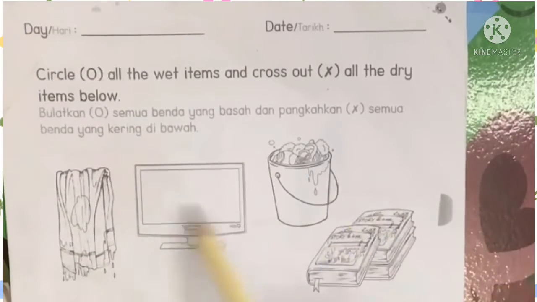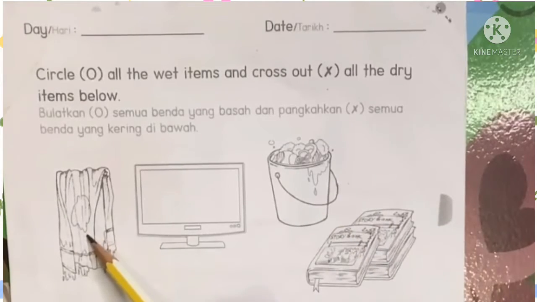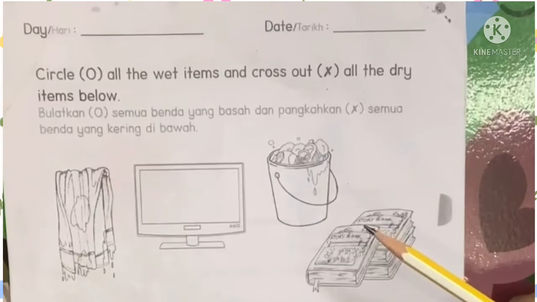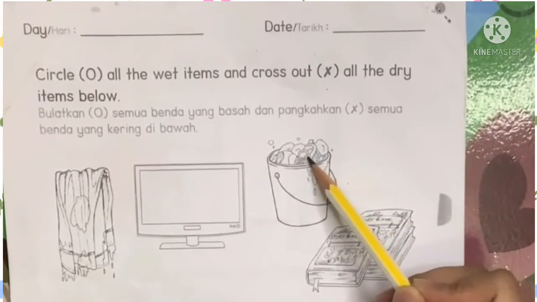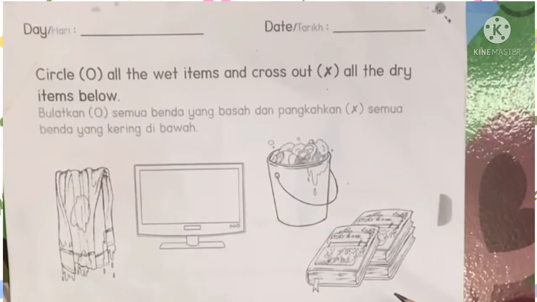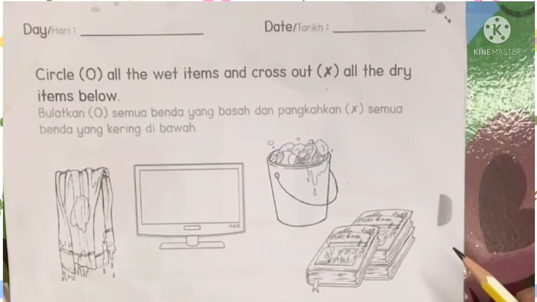Alright, the pictures that we have here are a wet towel, a computer, a pair of shoes soaked in a pail, and some books. So, which one of these objects are wet?